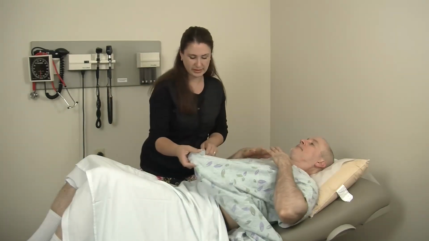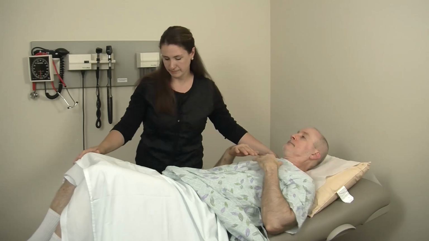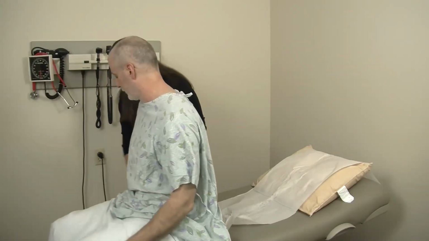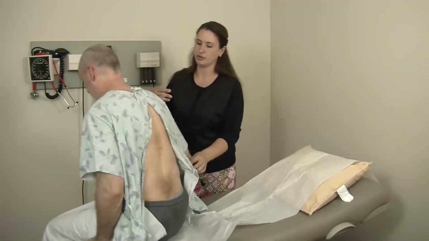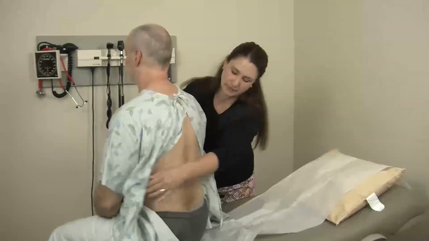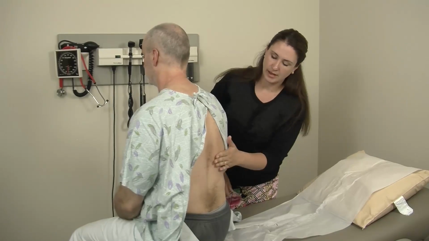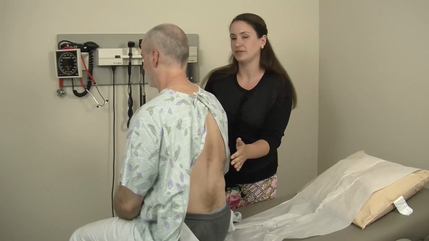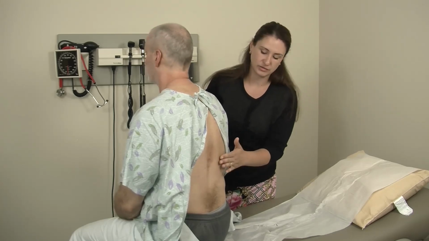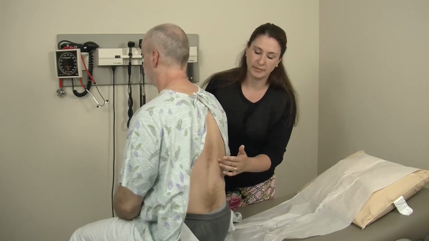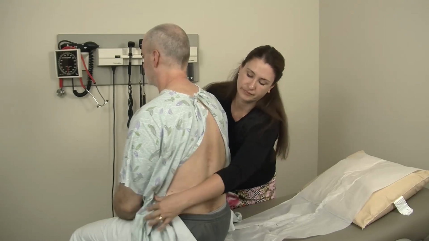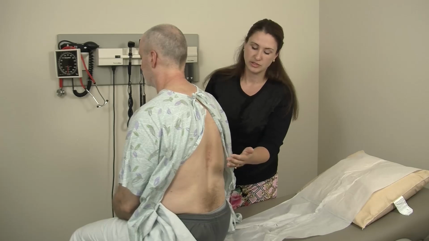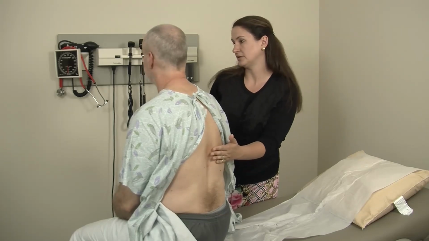For the next portion of the exam, I'm going to have you sit up. And I'm just going to have you swing your legs over to the side here for demonstration purposes. I'm going to do some percussion of your back, or kind of tapping your back to see if there's any pain. This is for costovertebral angle tenderness, or in patients who have kidney pain or kidney problems. So I'm just going to tap your back. Please let me know if there's any pain with this.